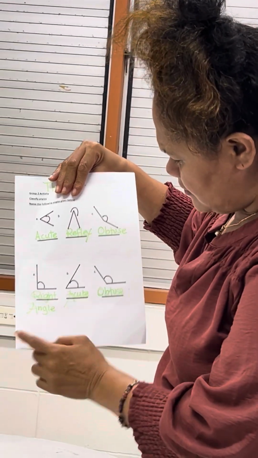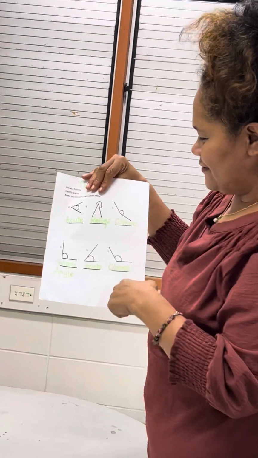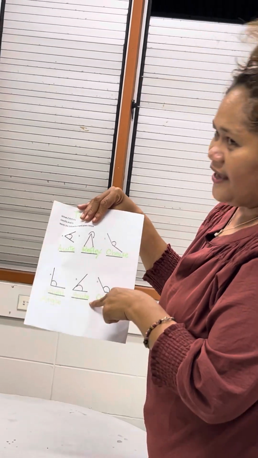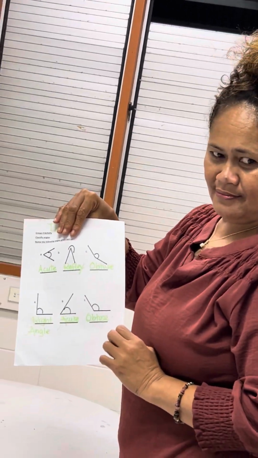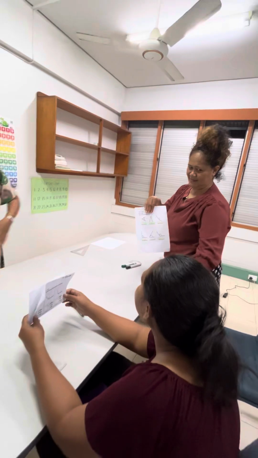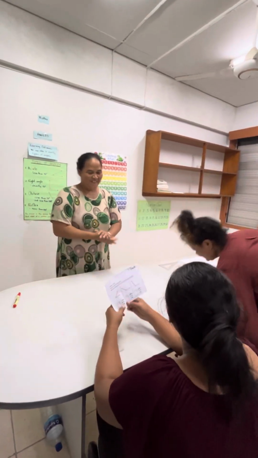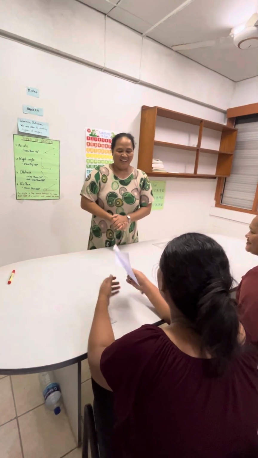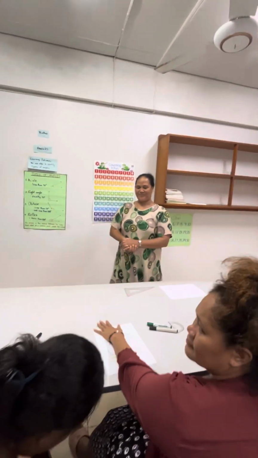Next one is right angle. The other one is acute angle, and the last one is obtuse angle. Alright, is it correct? Yes. Class, give a hand to the Puana group. Let's look at the Mahainasa group.